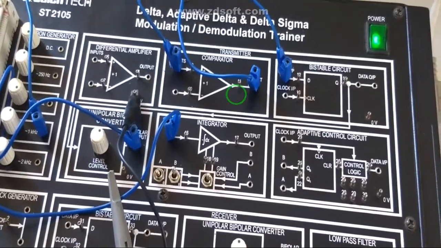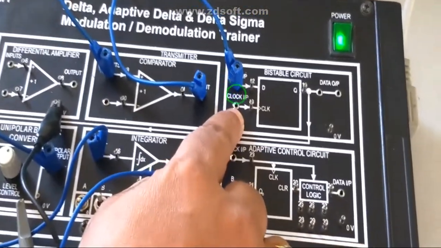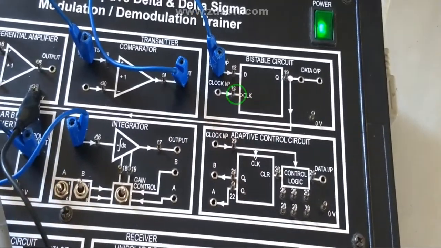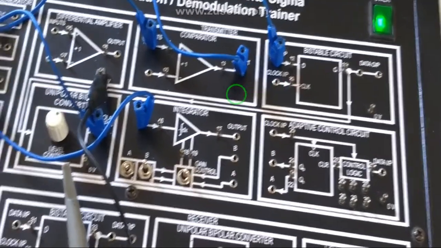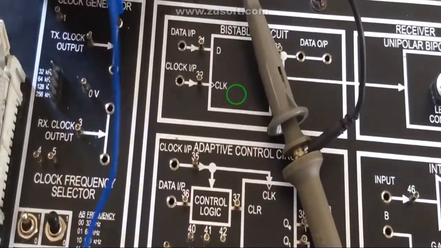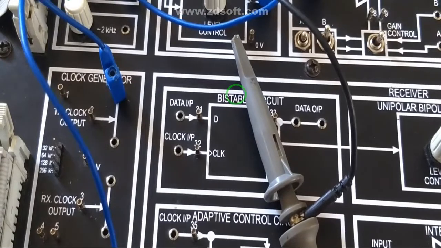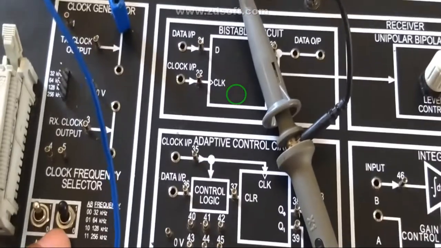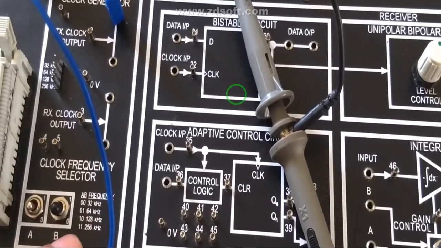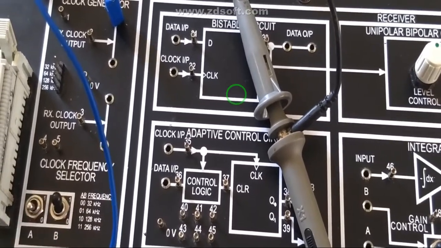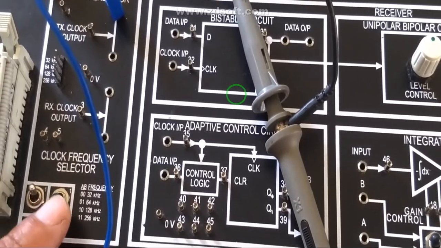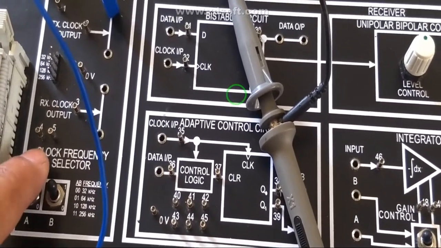But before that, see, this is the clock input of this D flip-flop, that is the bistable circuit, and this is the clock generator circuitry. So we are going to connect this clock, and you can see the selector switches are there, by which you can select 32 kilohertz for 00, 64 kilohertz for 01, 128 kilohertz for 10, and 256 kilohertz for 11.